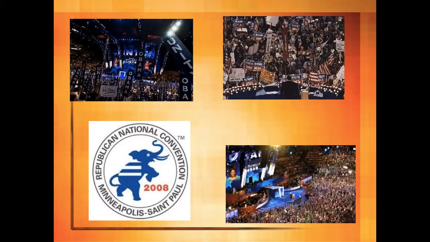So there's the convention. This is a big, crazy party and the process for nominating a candidate for president. So we can see right down there, I think it was Michelle Obama and this sea of people. So this is a big deal, lots of money.